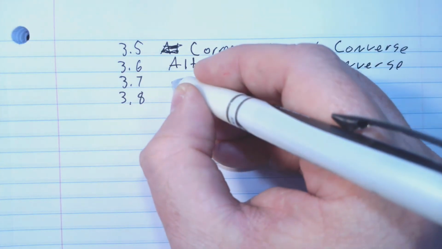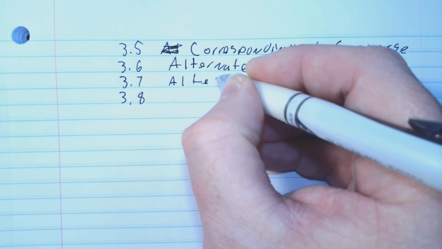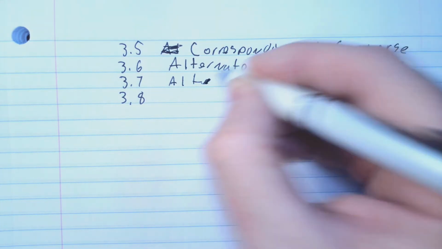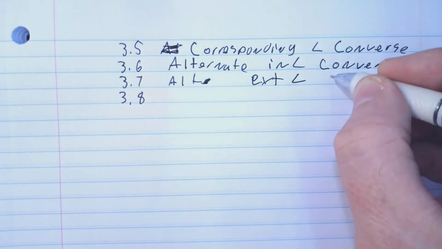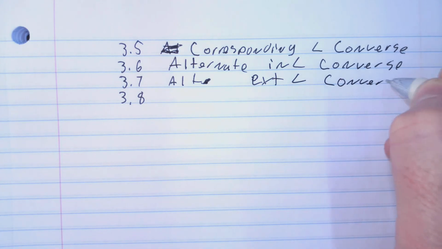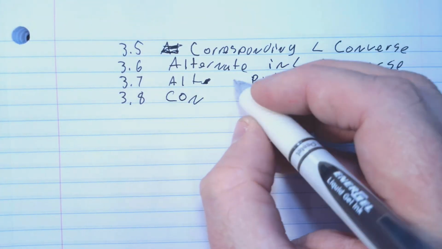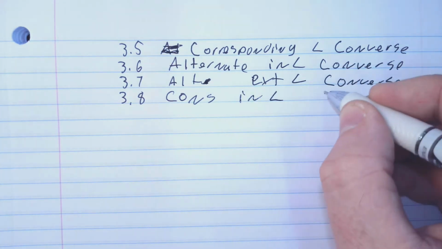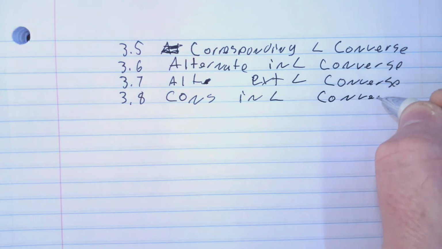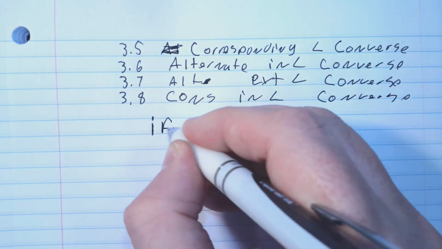This is the alternate exterior angle converse. And this is the consecutive interior angle converse.